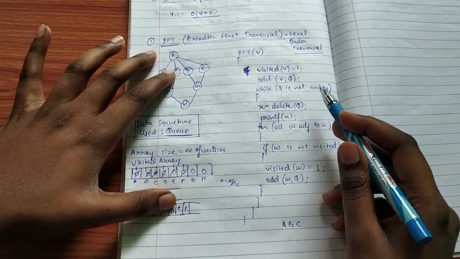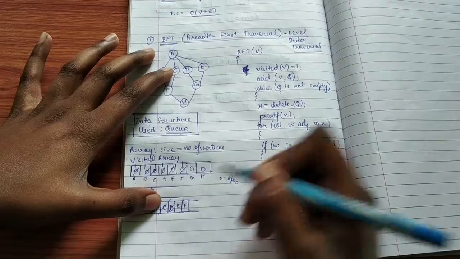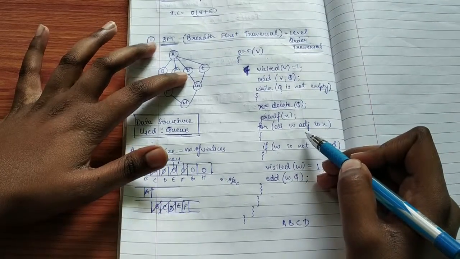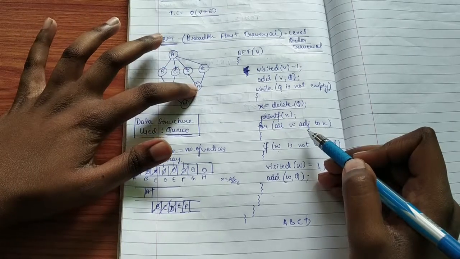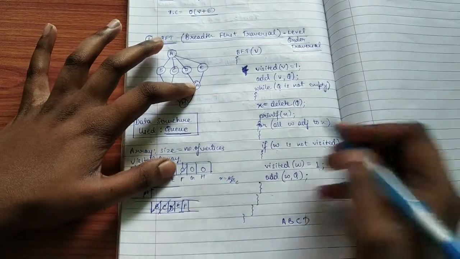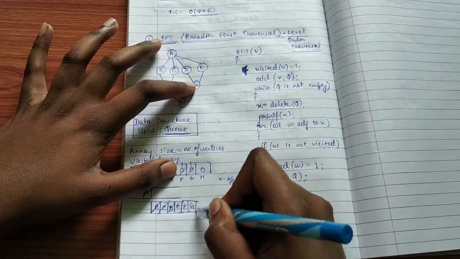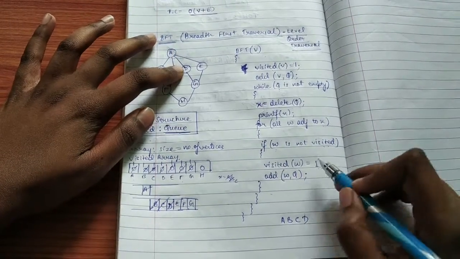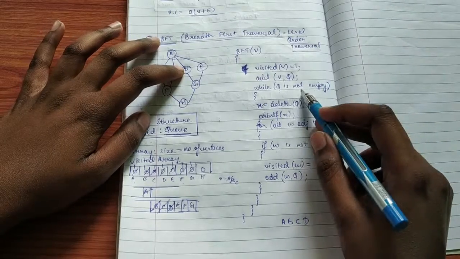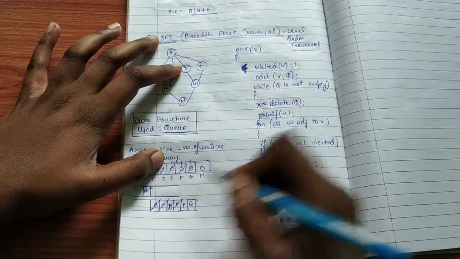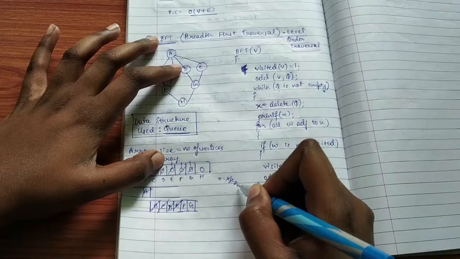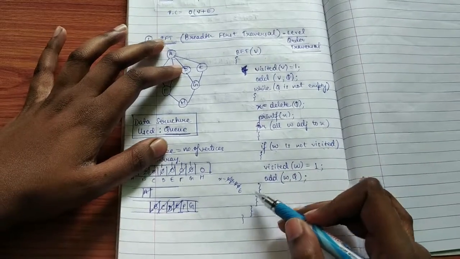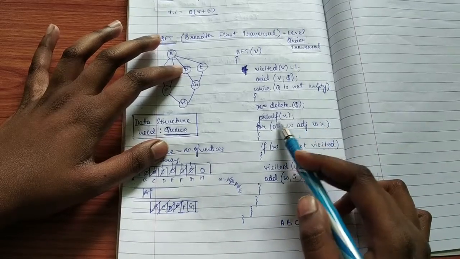Now the Q is not empty yet, so we delete again the first element and we print it. Now for all the adjacents of D, A is visited, G is not visited, so we make it 1 and add G to the Q. Do we have any other adjacent? No. So we go into the next round. While Q is not empty, delete. We had got D and now we have E. Now print E.